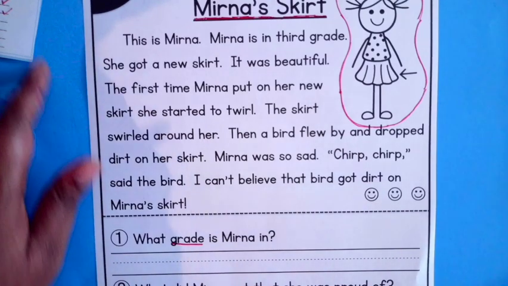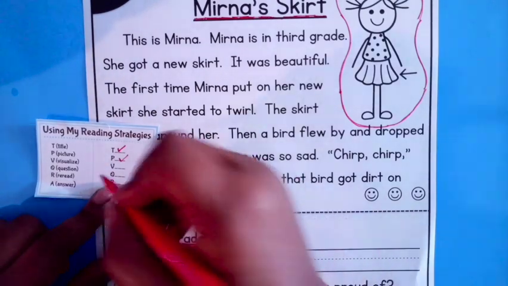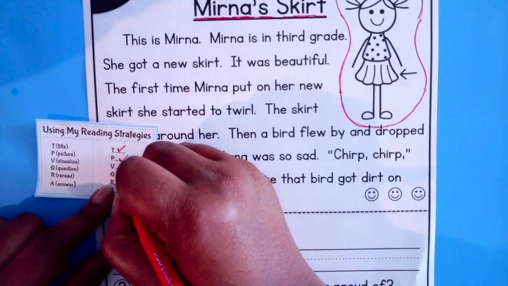All right, so now, as I was reading that, I visualized.